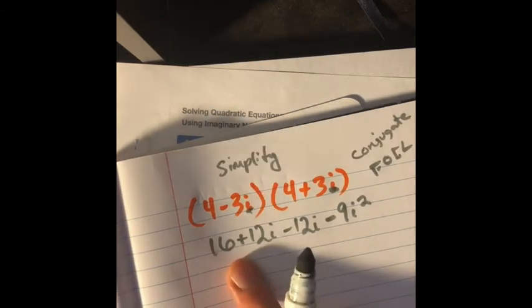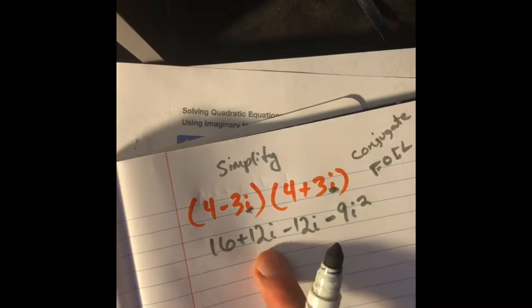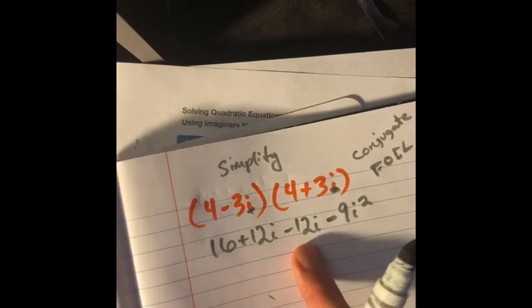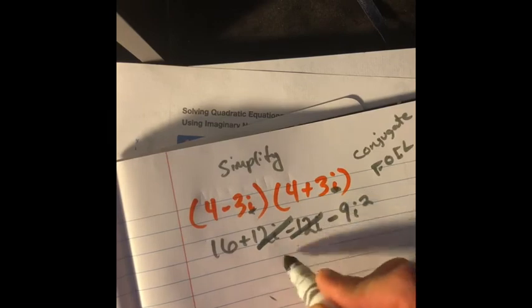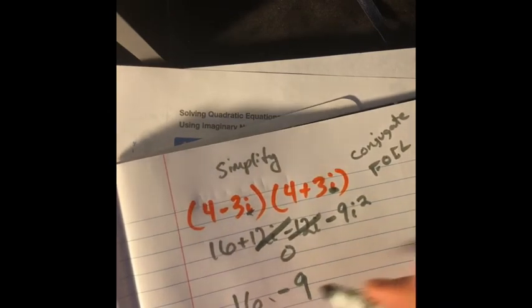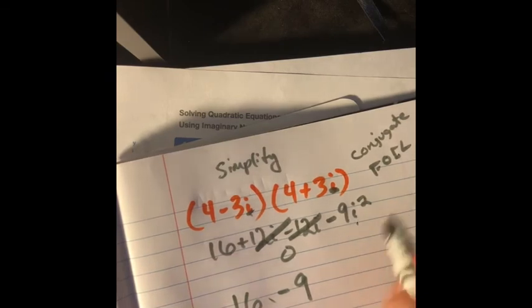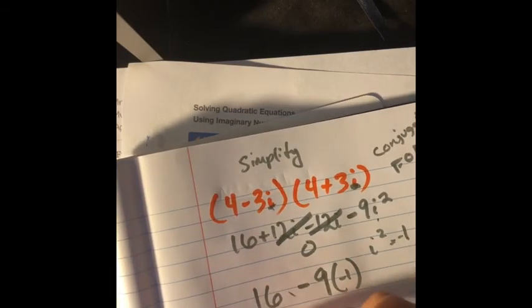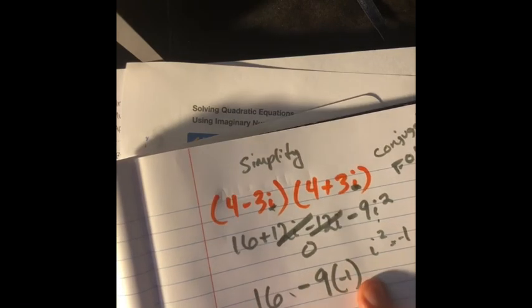Okay, so I'm going to just look at this and see if I can simplify anything. I've got 12i minus 12i. That means that these are 0, so these cancel out to 0. So I've got 16 minus 9i squared. Well, i squared is equal to negative 1, so this is times negative 1. And then this is going to be 16. Negative 9 times negative 1 is plus 9. So negative times negative is a positive, and 16 plus 9 is 25.